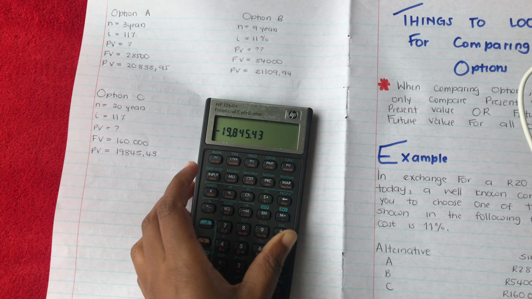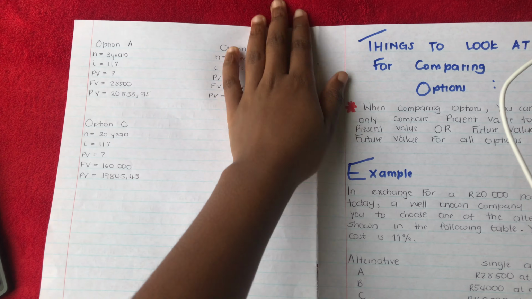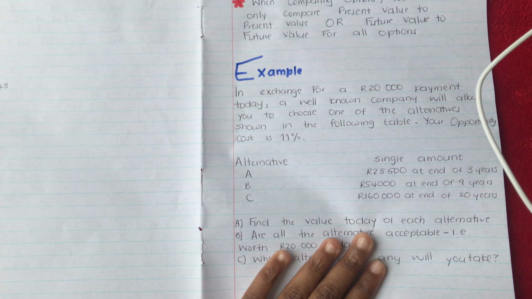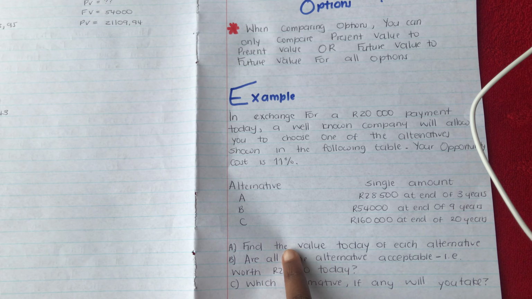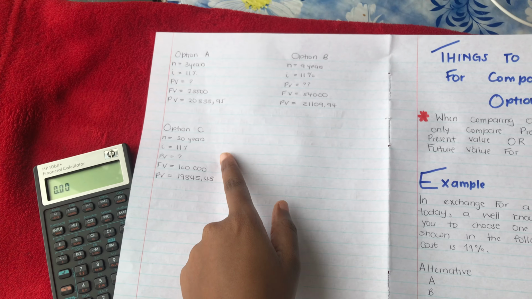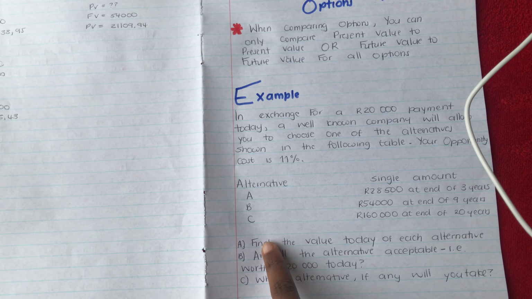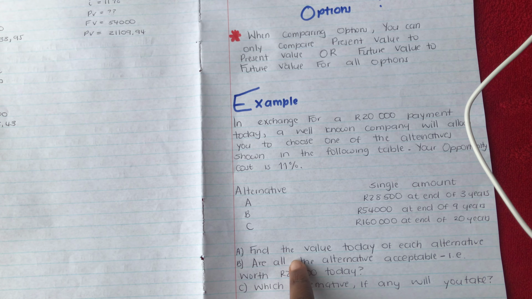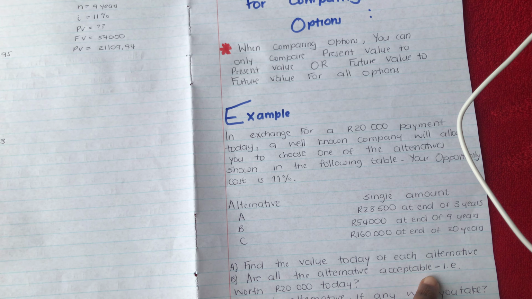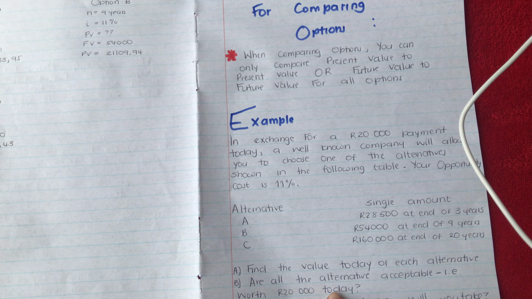The second question, I'm not going to write it down, but I'm going to explain it to you guys. The second question says, find the value today of each alternative, as we have done already. We found the value of A, B, and C. So part B says, are all alternatives acceptable, which is worth 20,000 today?